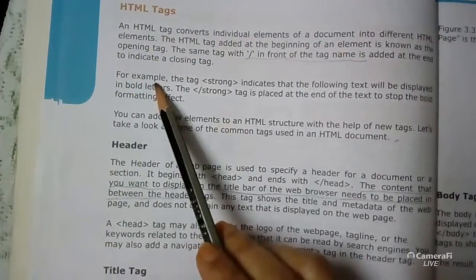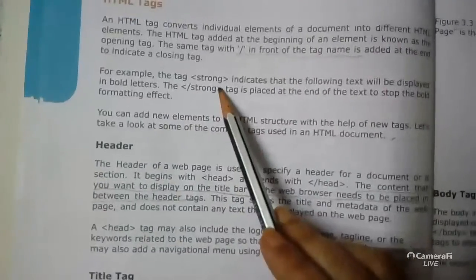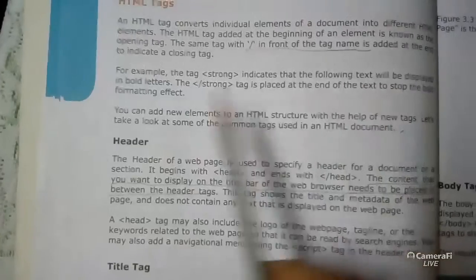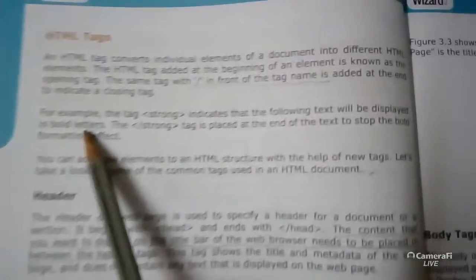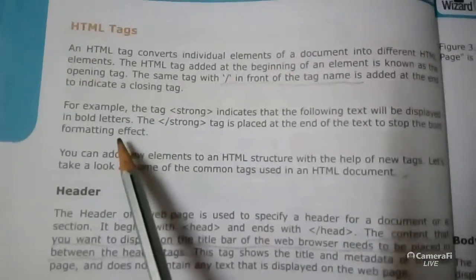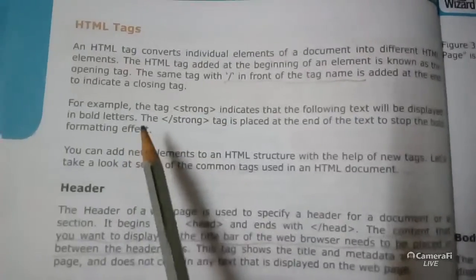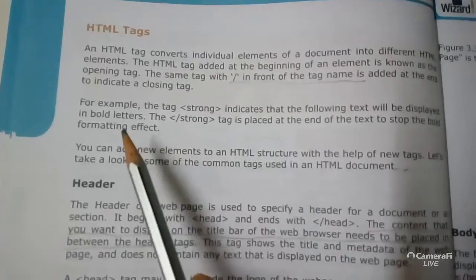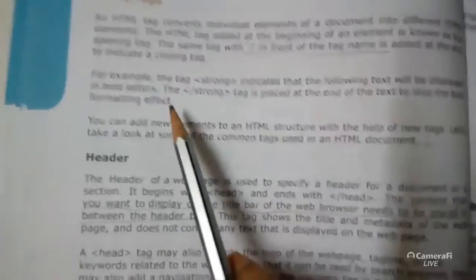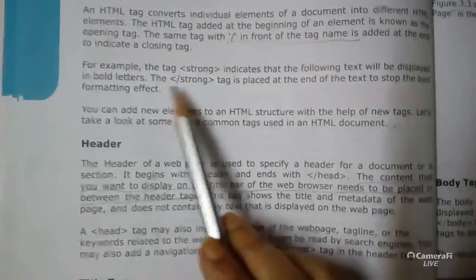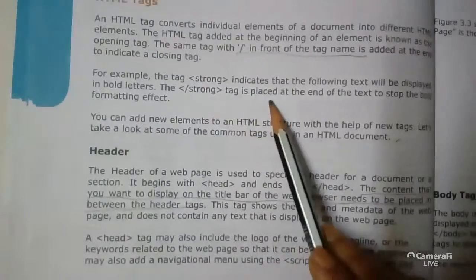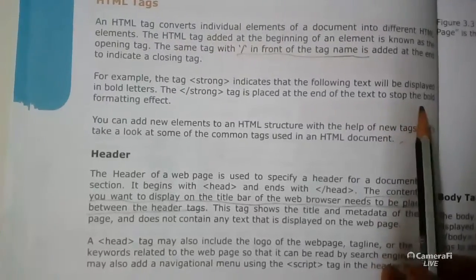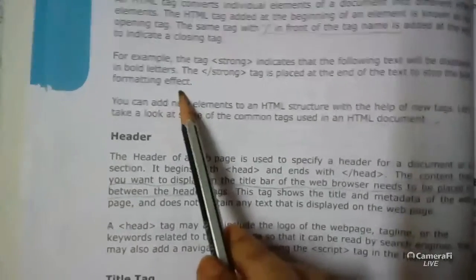For example, the tag strong indicates that the following text will be displayed in bold letters. Normally in a Word document we use B for bold letters, but in HTML we write strong for bold letters. And the closing strong tag is placed at the end of the text to stop the bold formatting effect.